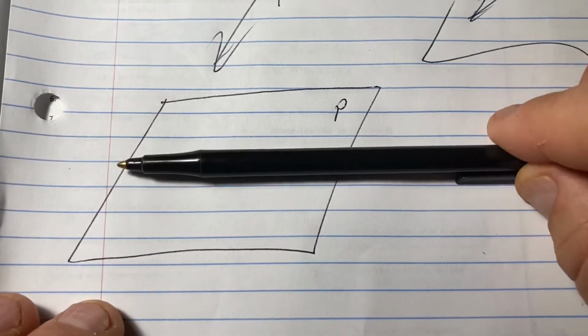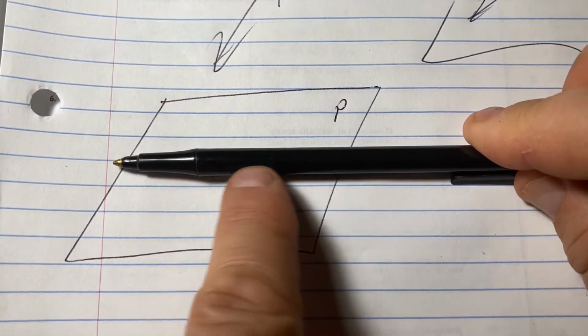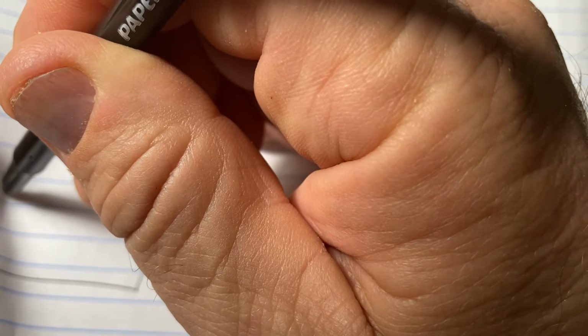So you cannot stick it this way because this line right here is on plane P. So basically we're saying the line goes right straight through.